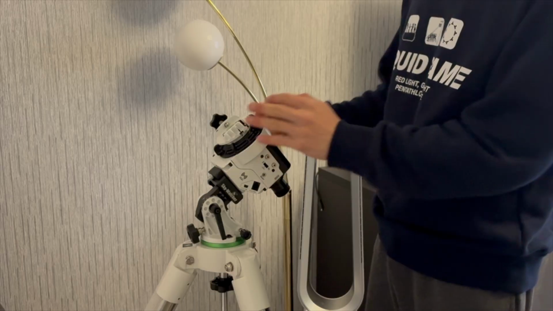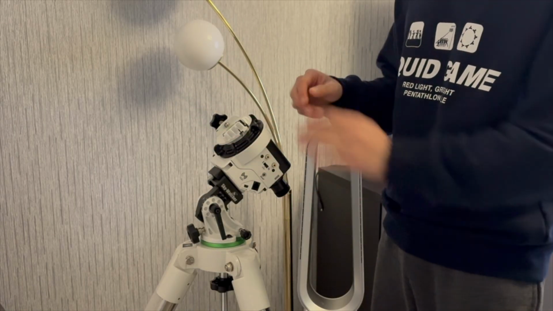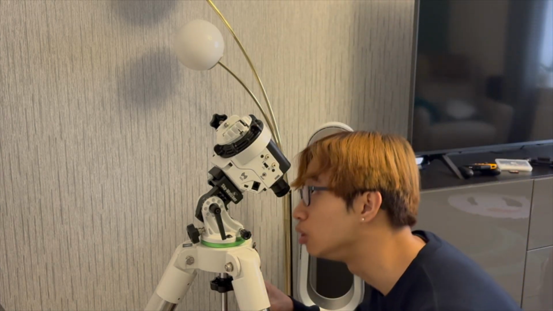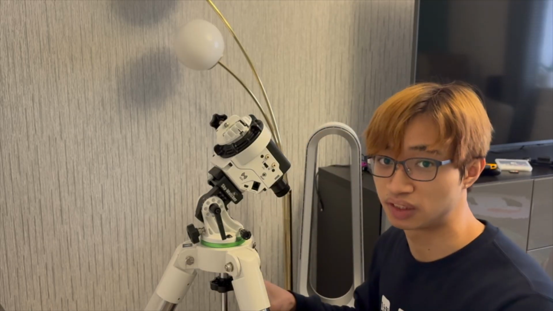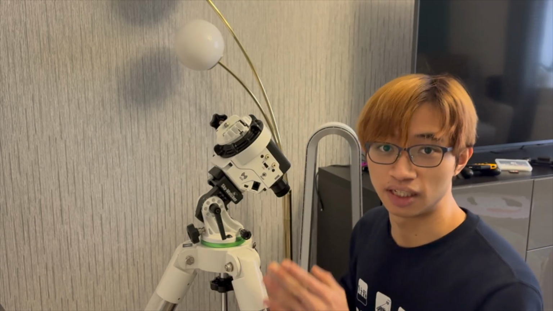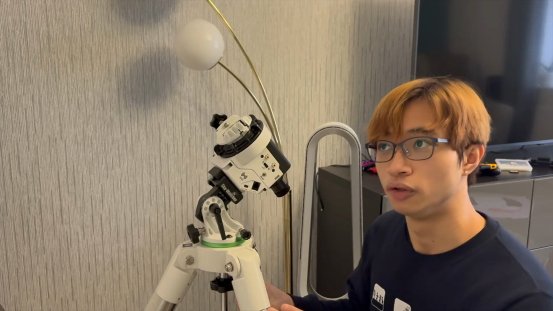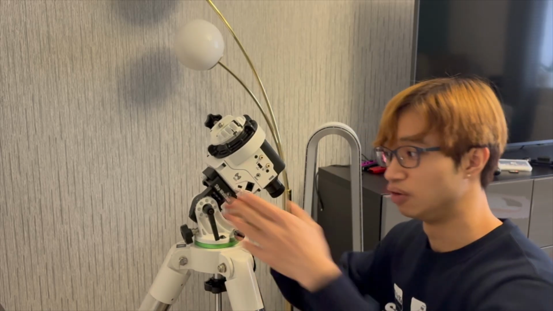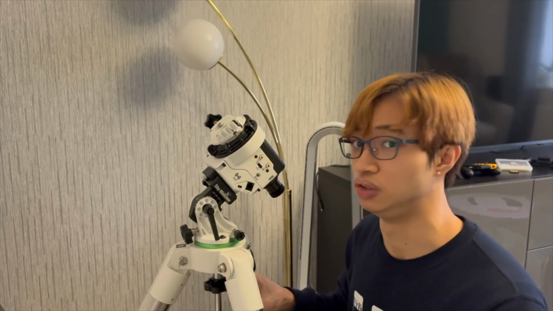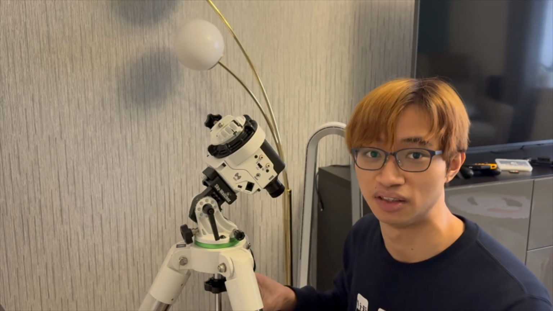But if you attach a long focal length telescope or zoom lens, you always want to double check the polar alignment before you start your imaging session. And also another thing is, once you've done the polar alignment, don't move the tripod or the mount, because if you do, you're going to need to do the polar alignment again.